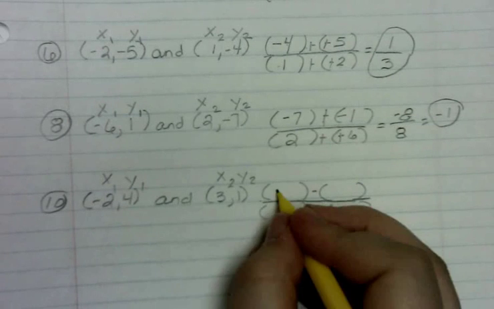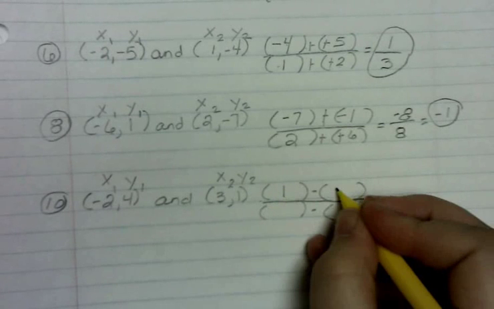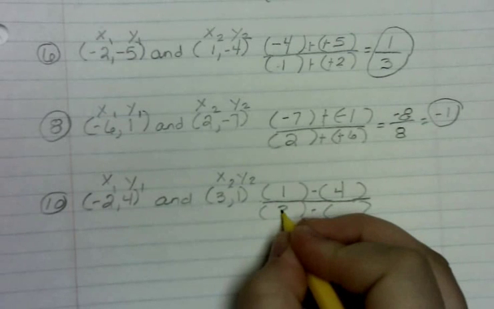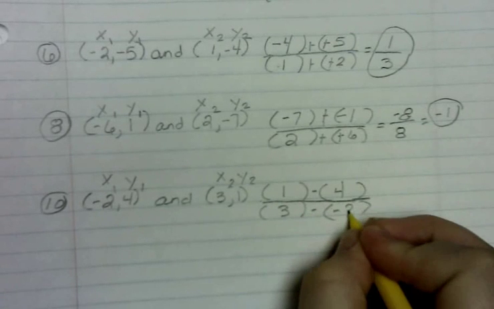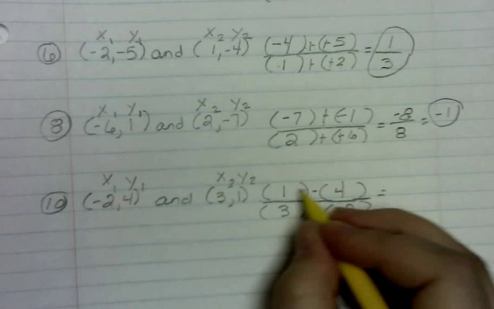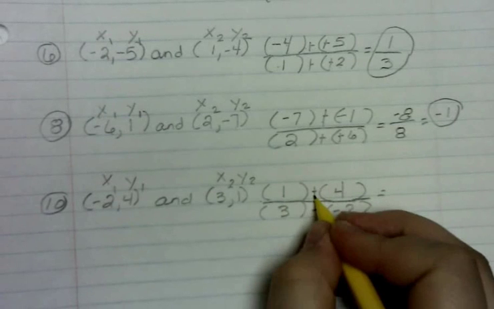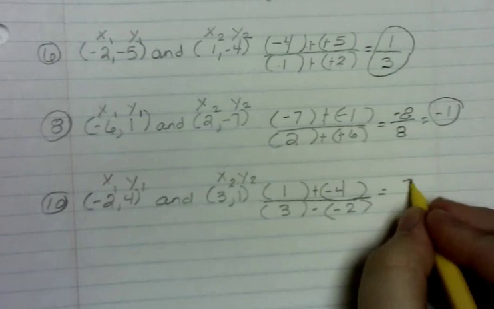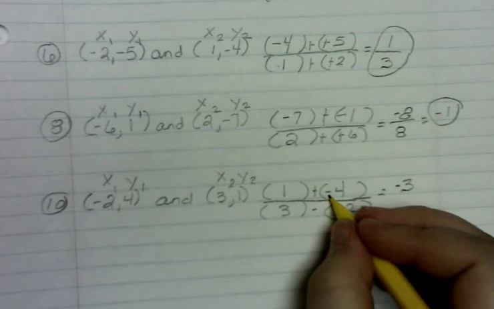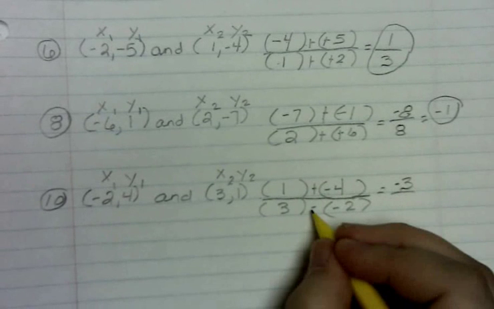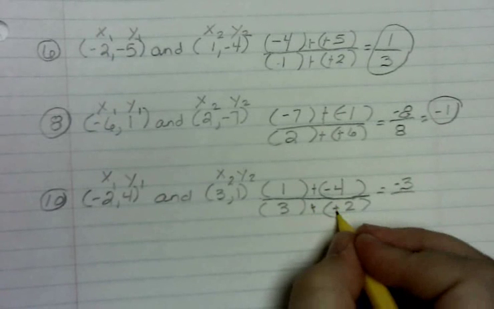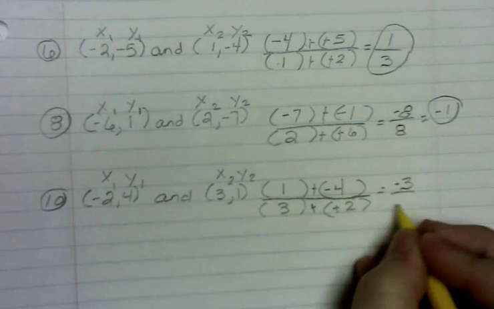So y2 is 1, y1 is 4, x2 is 3, x1 is negative 2. So we have 1 minus 4, so we're going to keep, change, opposite. So we would subtract those since they have opposite signs and keep the sign of that larger number, divided by 3 minus negative 2. So keep, change, opposite. So 3 plus 2 is 5.